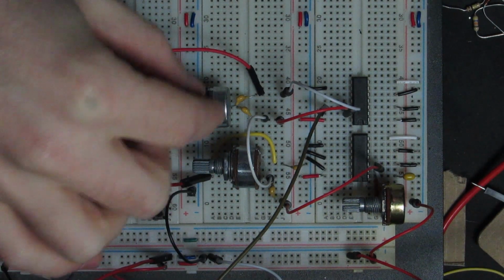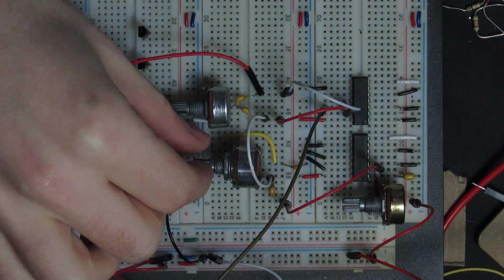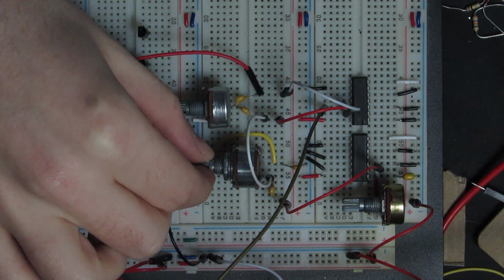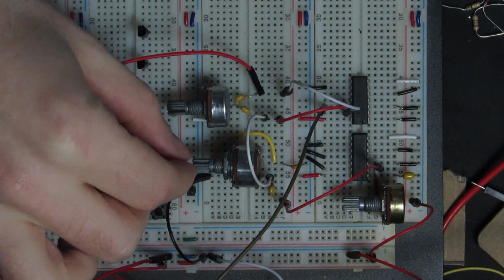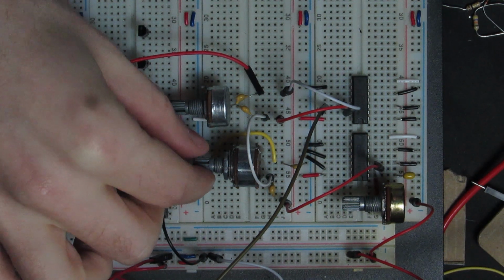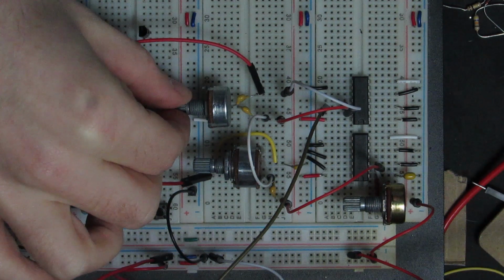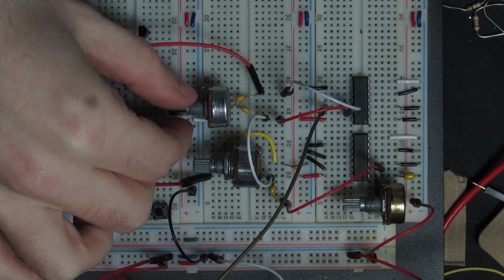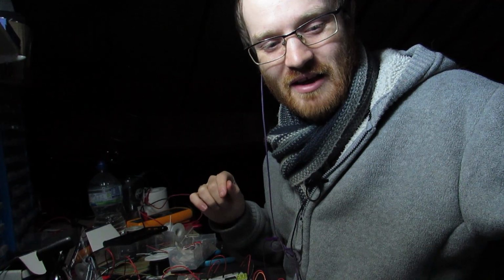If we change this potentiometer, this acts as a kind of decay parameter. And if we change this potentiometer, this acts as the pitch. We get that kind of tom sound, and then we can go all the way down to a kind of big 808 resonant kick sound. Sounds great. The only problem is that we've got that click coming through quite loudly.